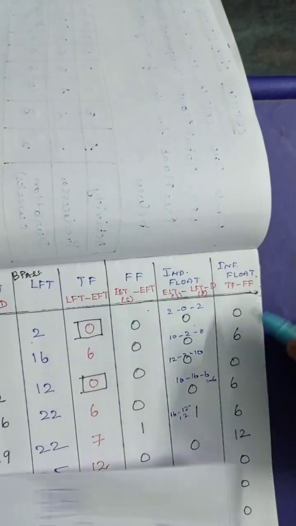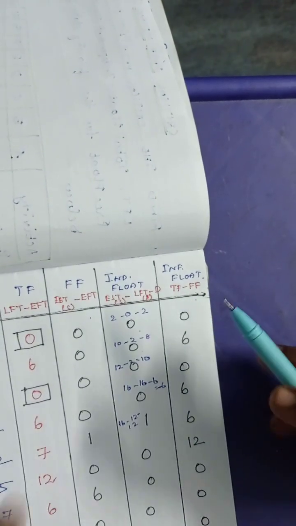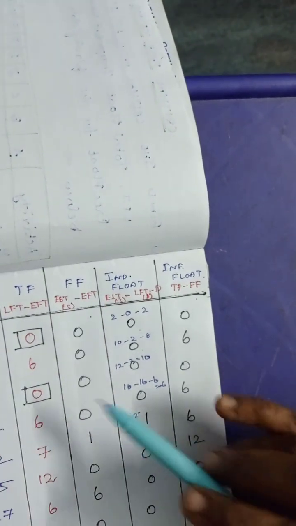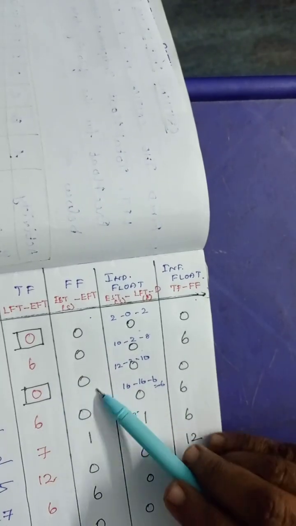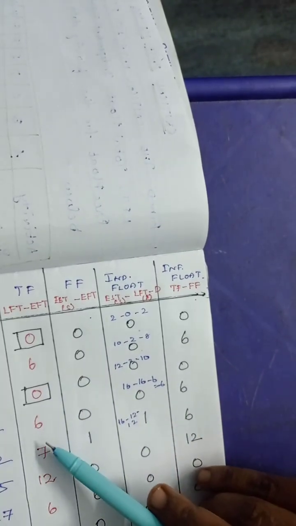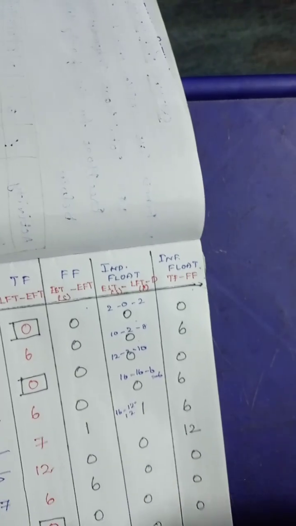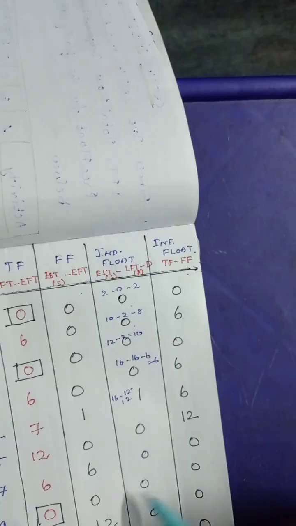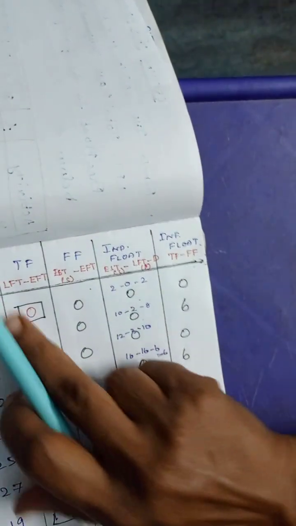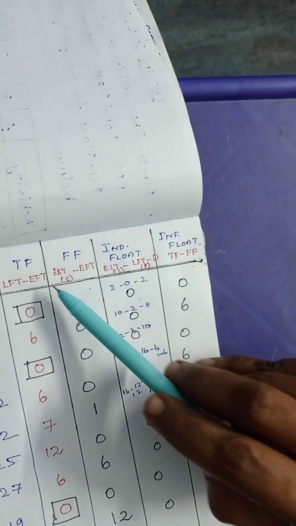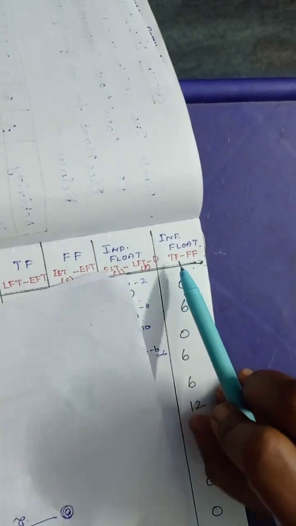Next one is interfering float. It is calculated using total float minus free float. 0 minus 0 is 0. 6 minus 0 is 6. 0 minus 0 is 0. 6 minus 0 is 6. 7 minus 1 is 6. 12 minus 0 is 12. 6 minus 6 is 0. 0 minus 0 is 0. 12 minus 0 is 12. This is how we are going to calculate total float, free float, independent float and interfering float.